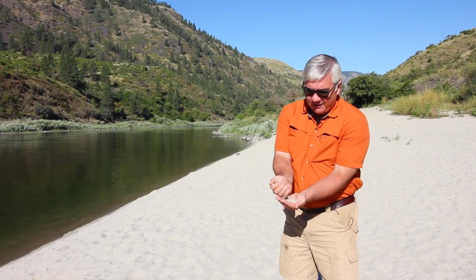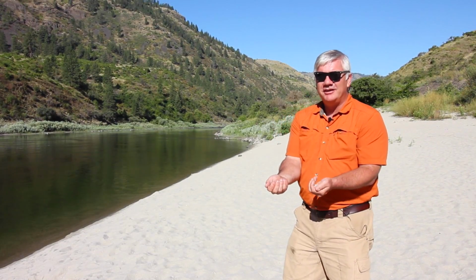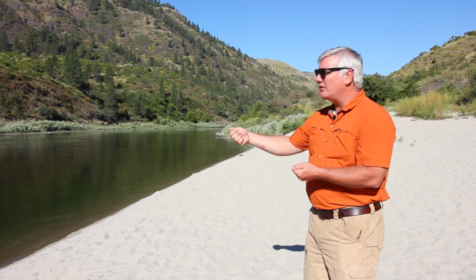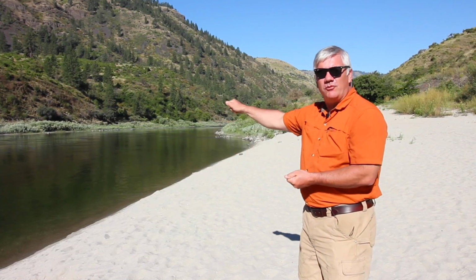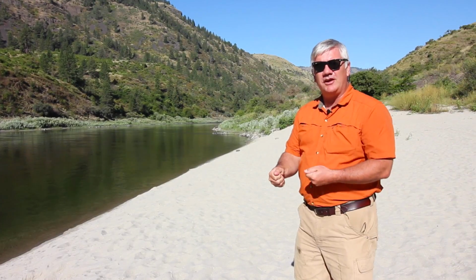Hi there, we're in the Salmon River Canyon and we're going to talk about sediments. Right here in my hand, I have some sand that comes from this beach that I'm standing on right here. This is actually a landform known as a point bar. Point bars form along rivers where the current swings away to one side of the canyon and leaves a low energy zone on the other side.